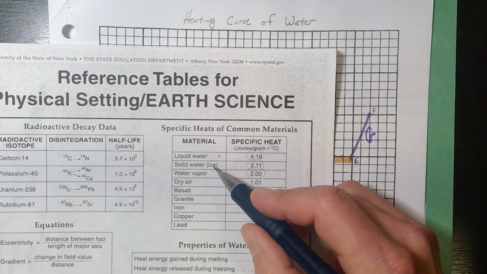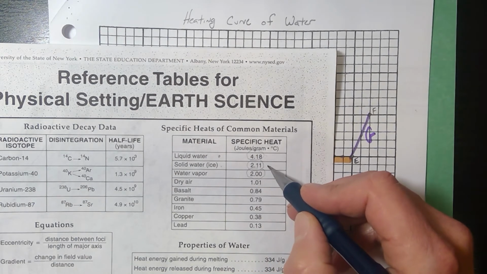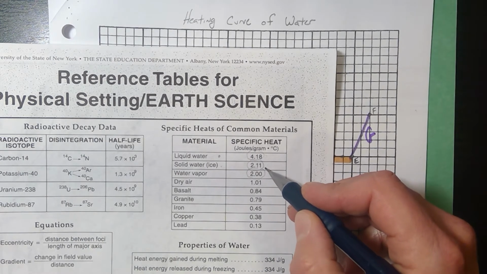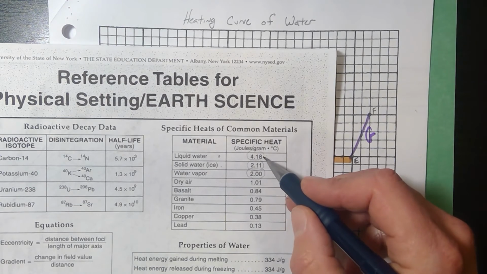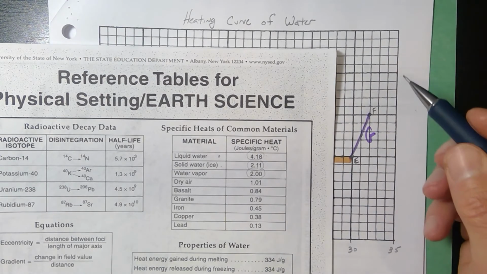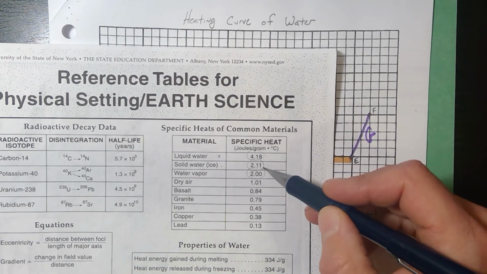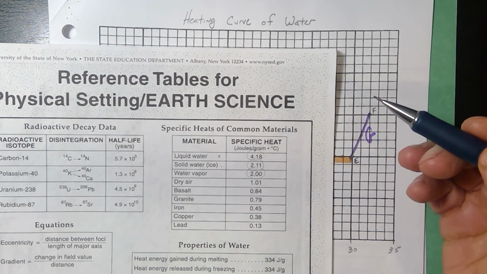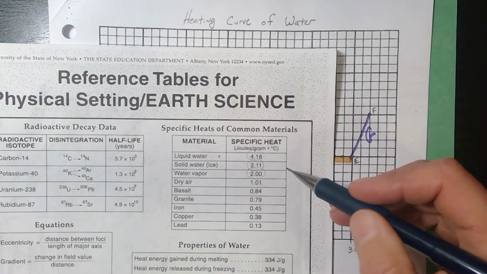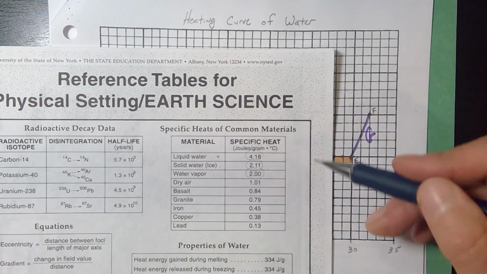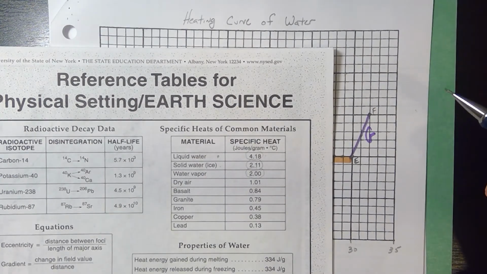So you'll see the ice and the water vapor heat at similar rates because they have almost identical specific heats. Okay, liquid water takes twice as much energy. It takes 4.18 joules per gram degree Celsius instead of 2 joules per gram degree Celsius. And that's why you have a change in the rate depending on which phase of water you have.